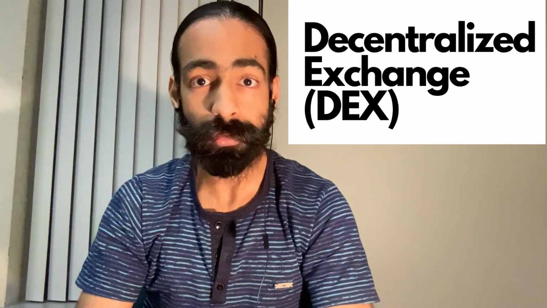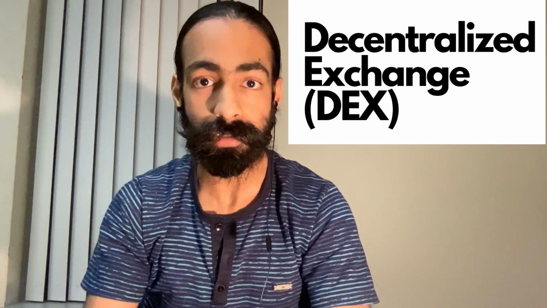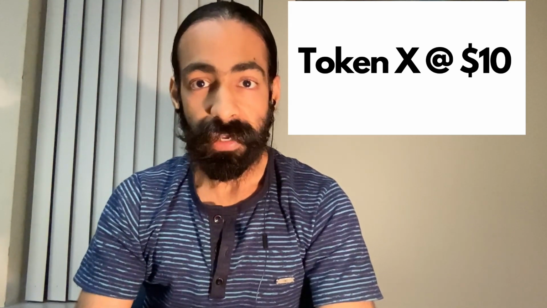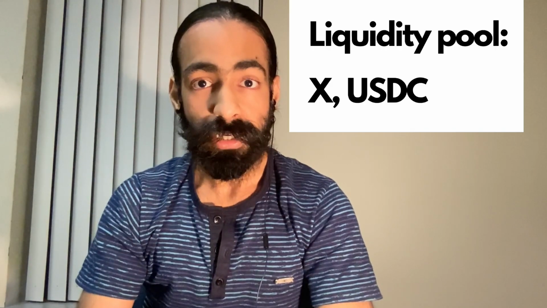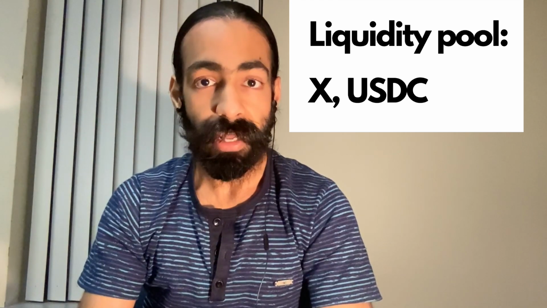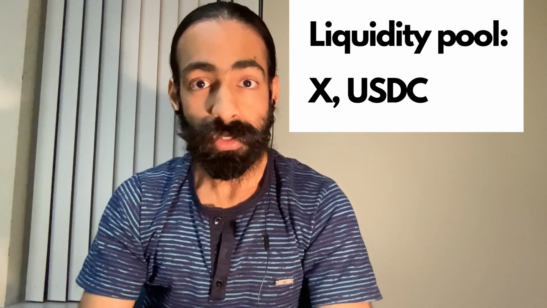So Uniswap version 2 is a decentralized exchange which allows you to swap one token for another. And let's see how it works. Suppose that there is a token, let's call it token X, and the price of this token is $10. Then there will be something called a liquidity pool for this token on Uniswap, which will consist of token X and token USDC, which is a stable coin. The other token doesn't have to be USDC, it can be any other ERC20 token, but for this example, let's take it to be USDC.